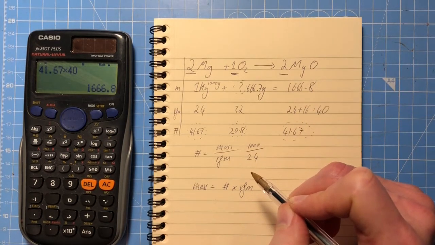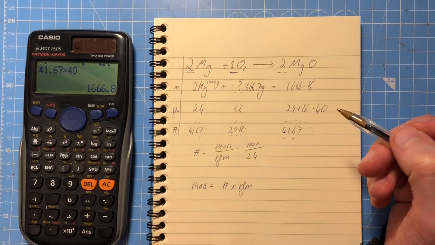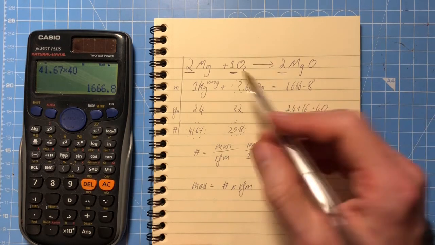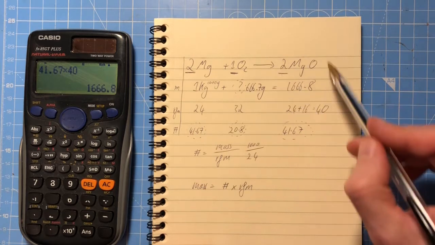So you'll notice that, in fact, these numbers add to give this number, give or take a tiny rounding error there. That's because chemical reactions conserve mass. Nothing gets lost ultimately. It's just a rearranging of atoms that were originally here and then rearranged to make a different compound.